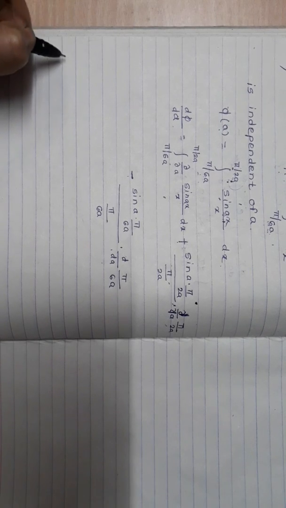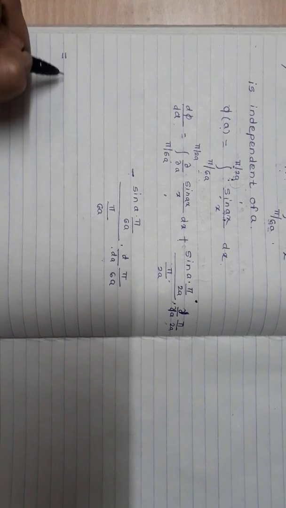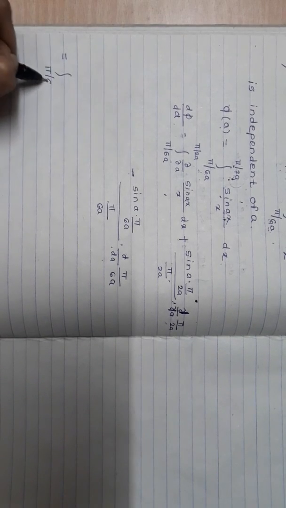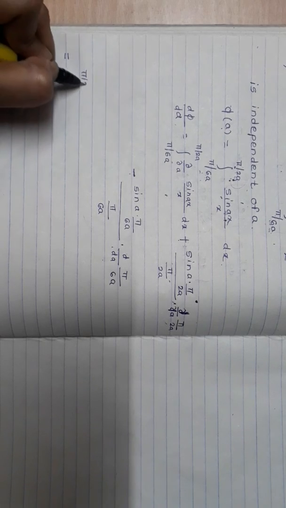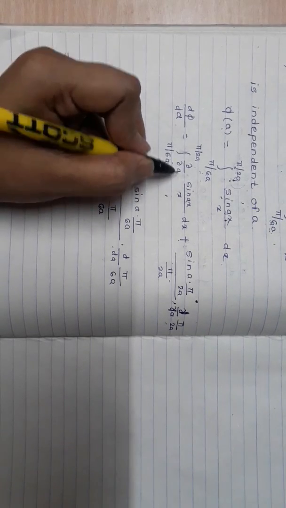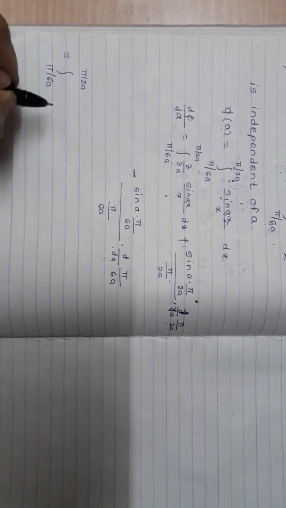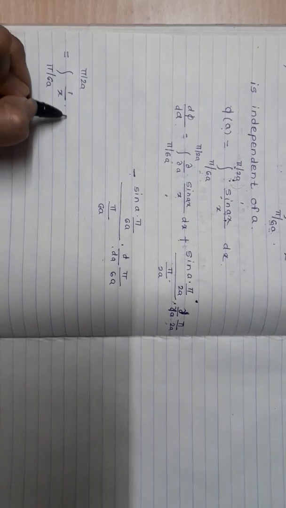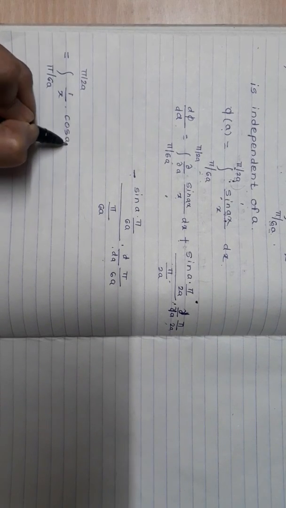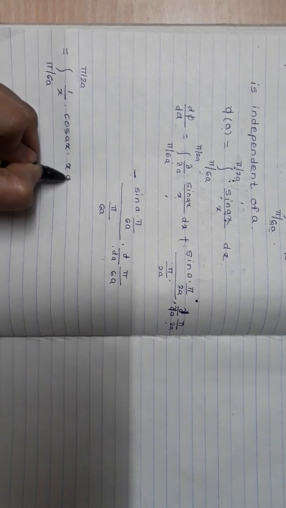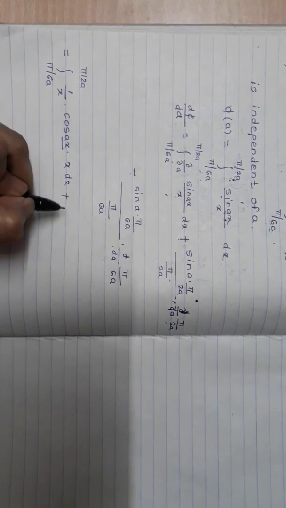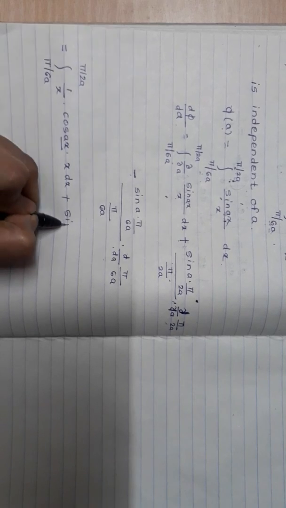So this is equal to the integral from pi by 6a to pi by 2a. The derivative of this with respect to a: x is just a constant, so this is 1 by x multiplied by the derivative of sine ax with respect to a, which is cos ax, multiplied by x, dx, applying the chain rule. Here a will get cancelled.